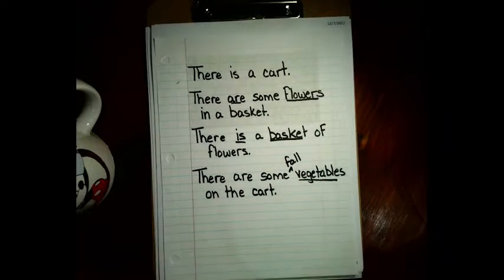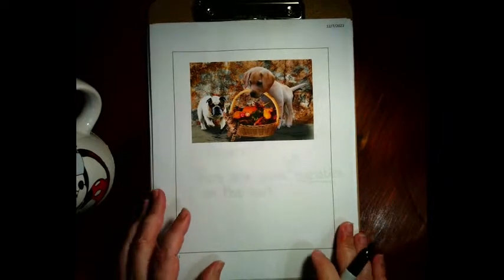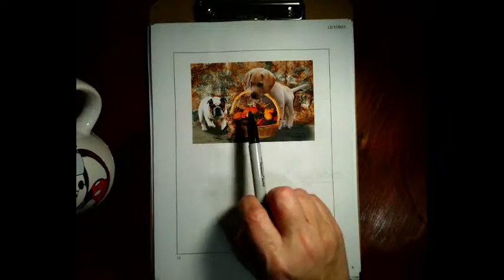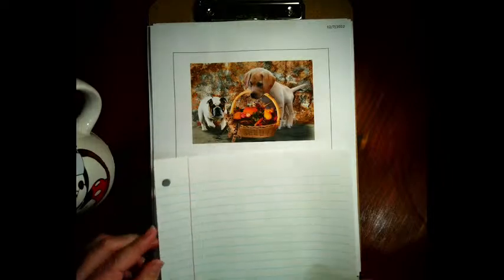Okay, this next picture is going to be pretty similar. I thought this one was very cute, and it's a little hard to see, but this one I know is what we always called a gourd. And there's a pumpkin. There's a pine cone. So there's several different fall items in the basket.